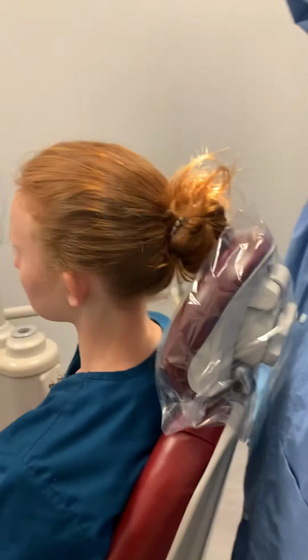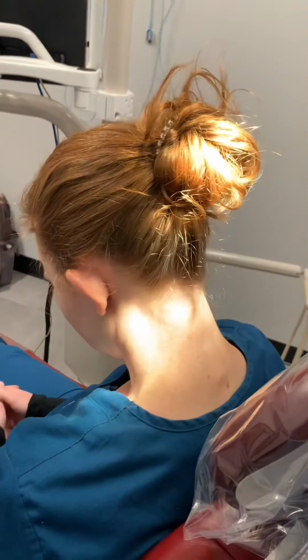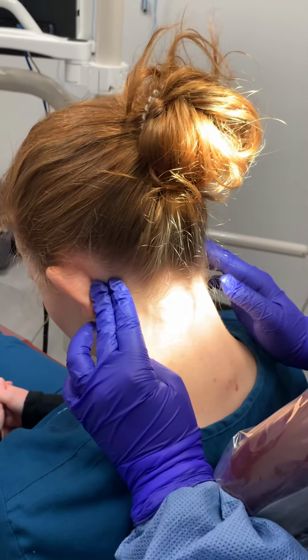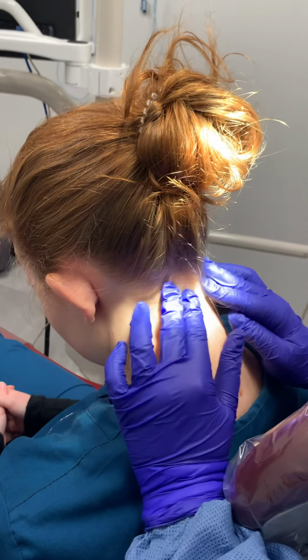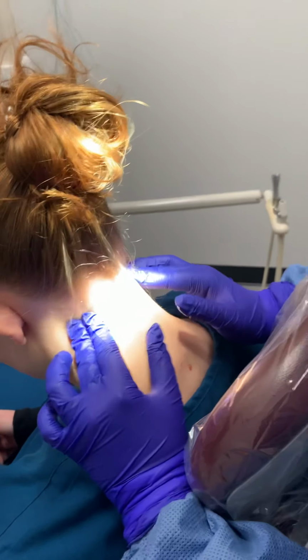Now I'm going to be moving on to the occipital and spinal accessory lymph nodes. So if I could have you put your head down for me. Thank you. And I'm going to use both hands to palpate the occipital lymph nodes. And then I'm going to move right into the spinal accessory.